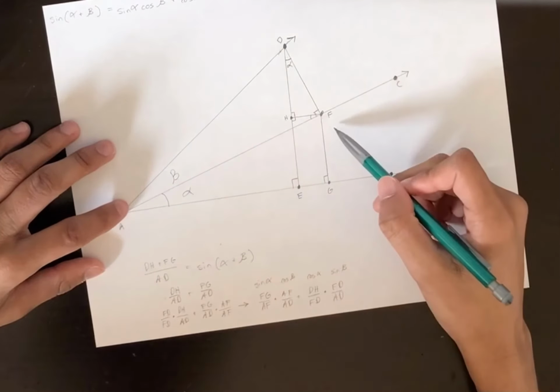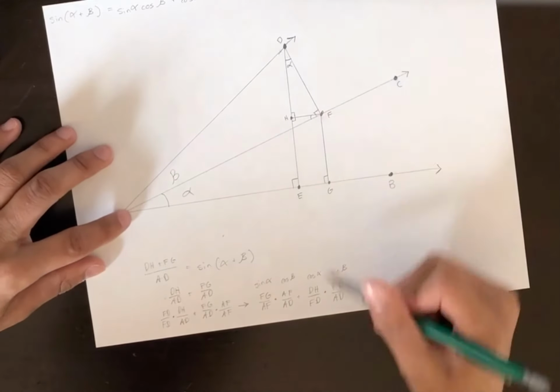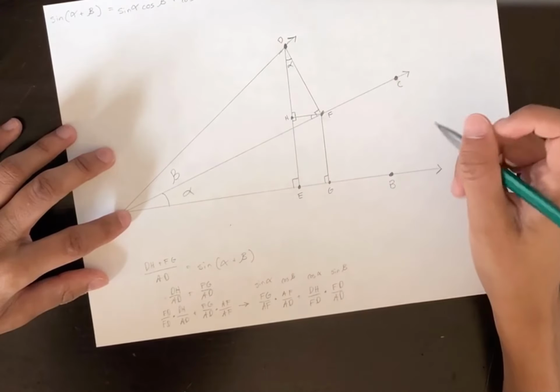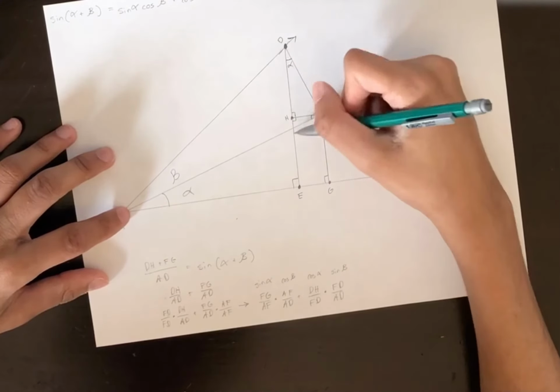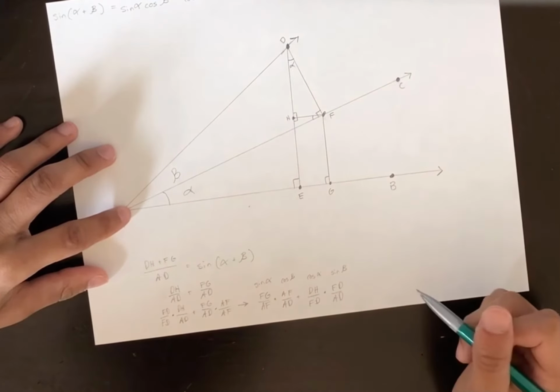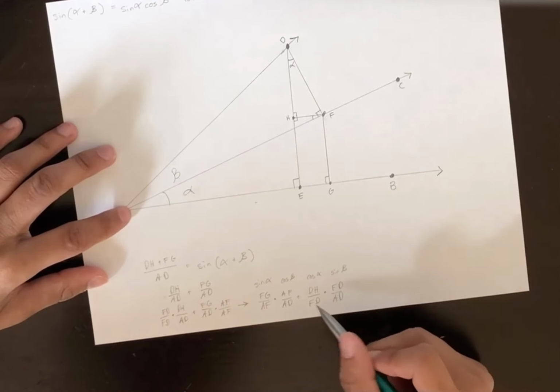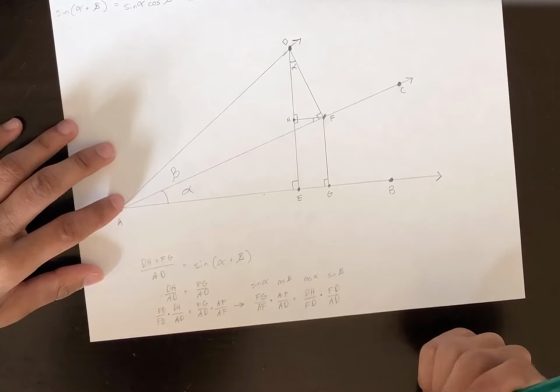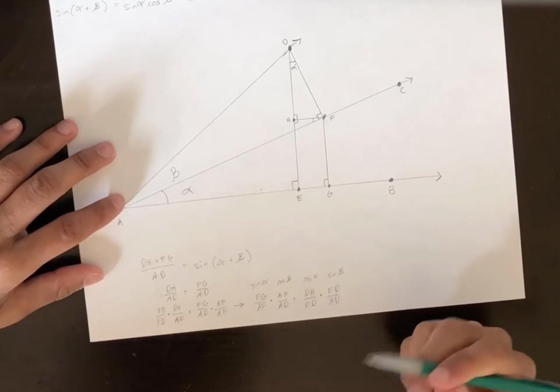This is AF over AD. That is true. Cosine of alpha, DH, which is the same as FG, over hypotenuse. Cosine of alpha, adjacent over hypotenuse, okay.